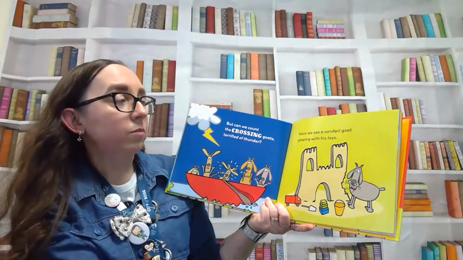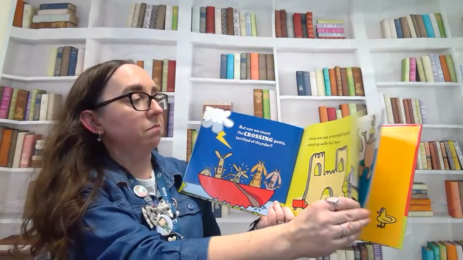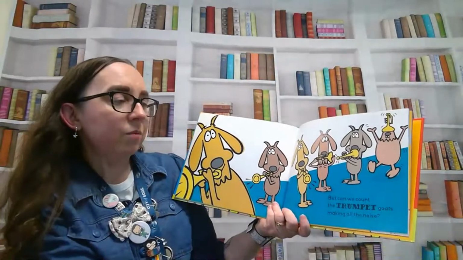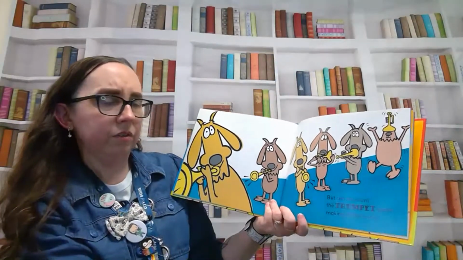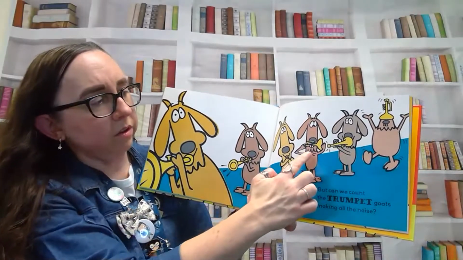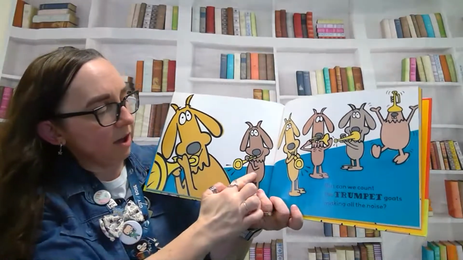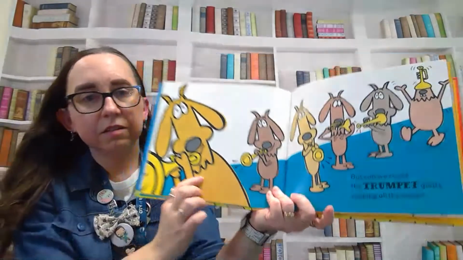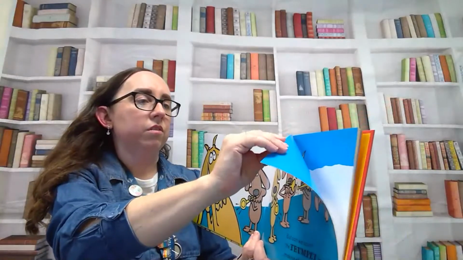Here we see a sandpit goat playing with his toys. But can we count the trumpet goats making all the noise? Let's start over here. 1, 2, 3, 4, 5, 6. That would be so loud.